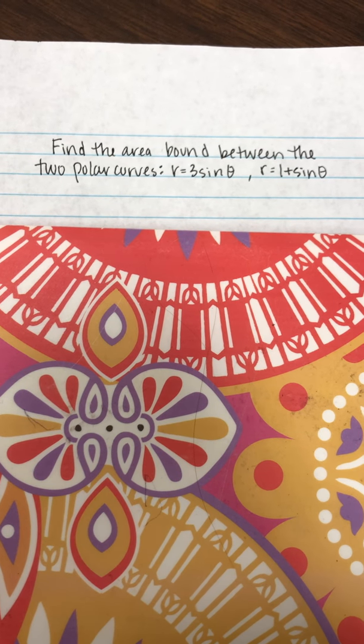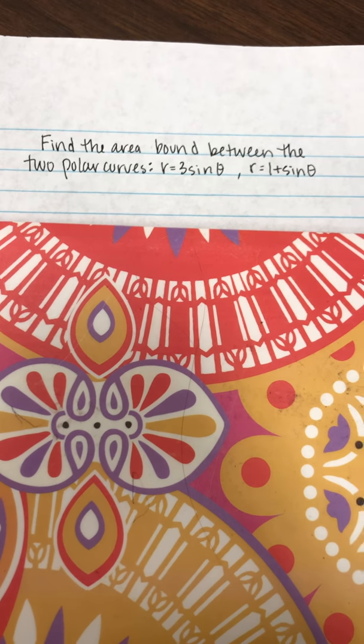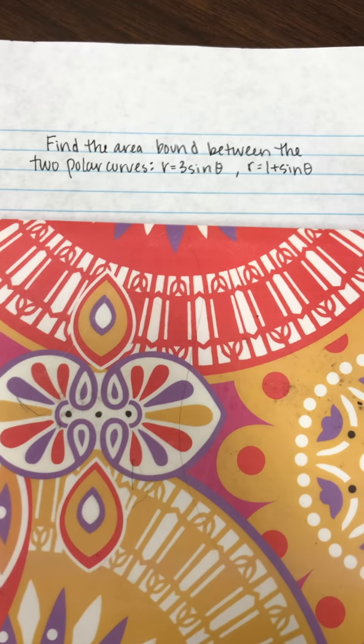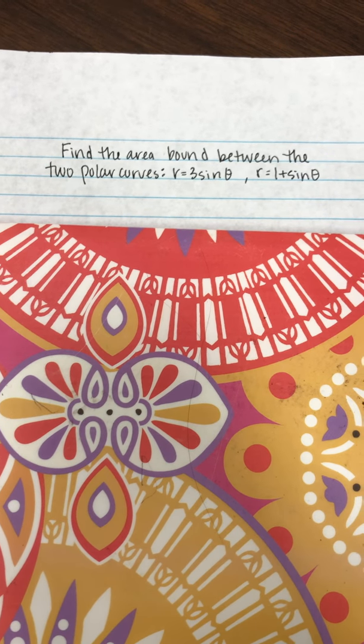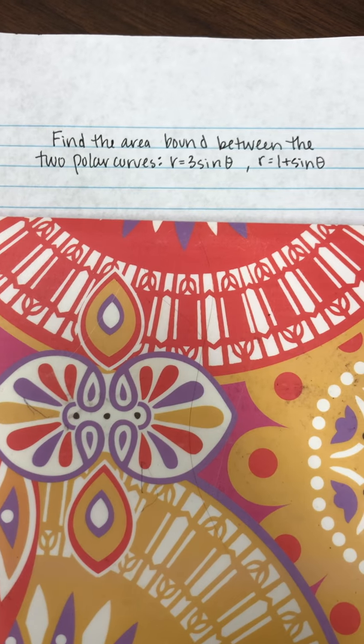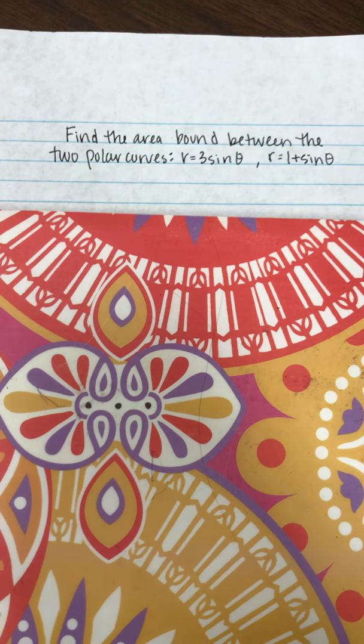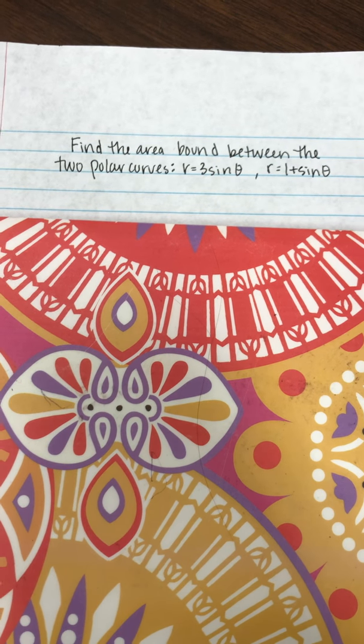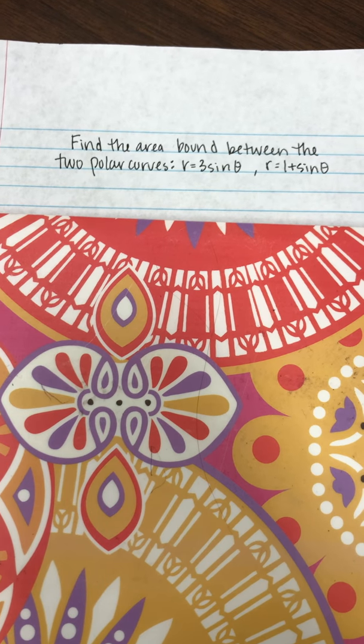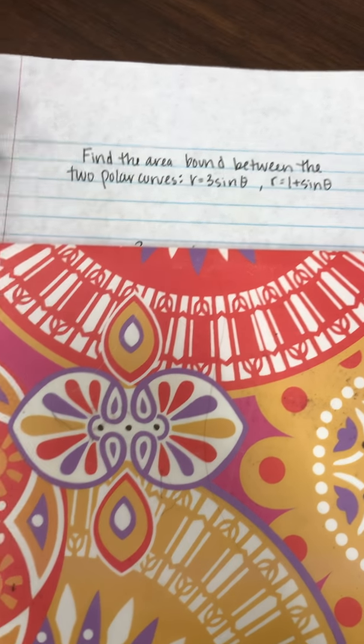Find the area bound between the two polar curves r equals 3 sine of theta and r equals 1 plus sine of theta. So the first thing we need to do is find out where 3 sine of theta and 1 plus sine of theta intersect. To do that, we're going to set them equal to each other.